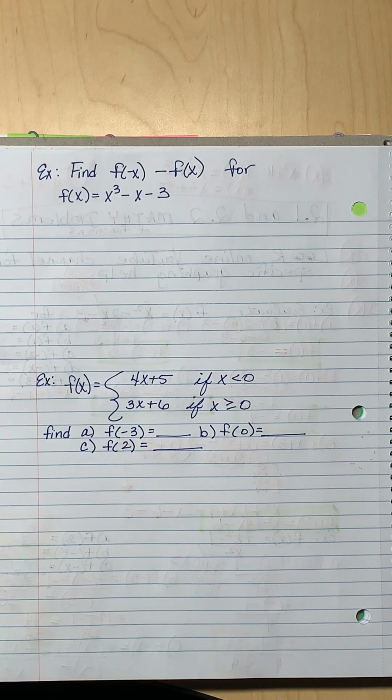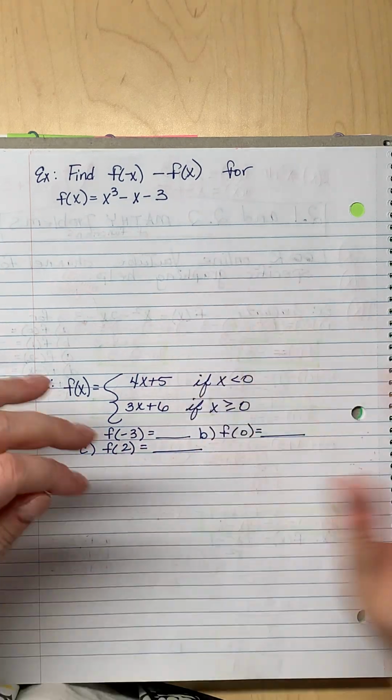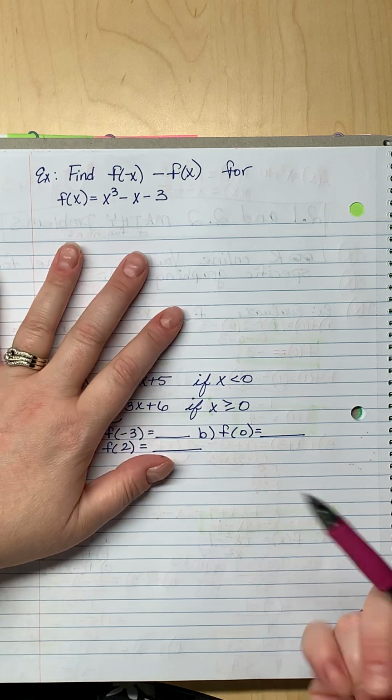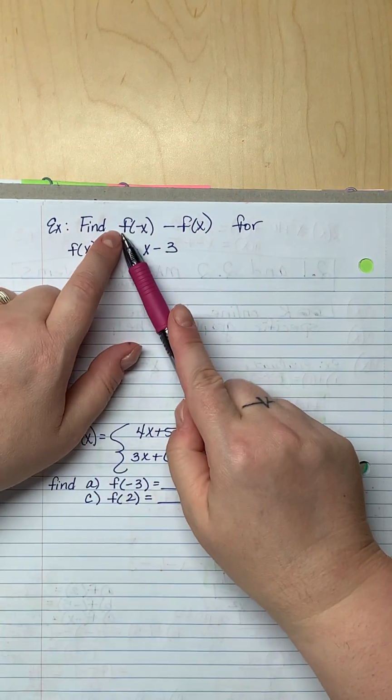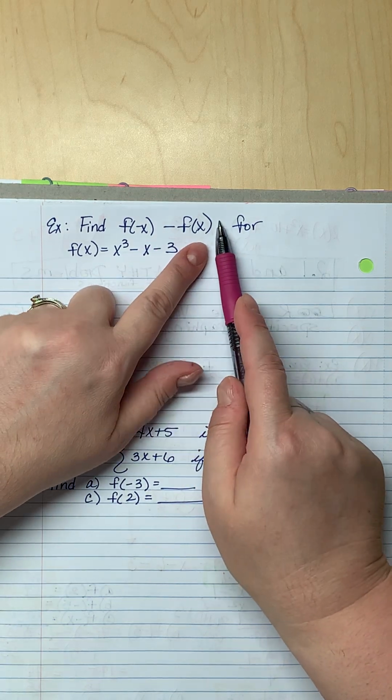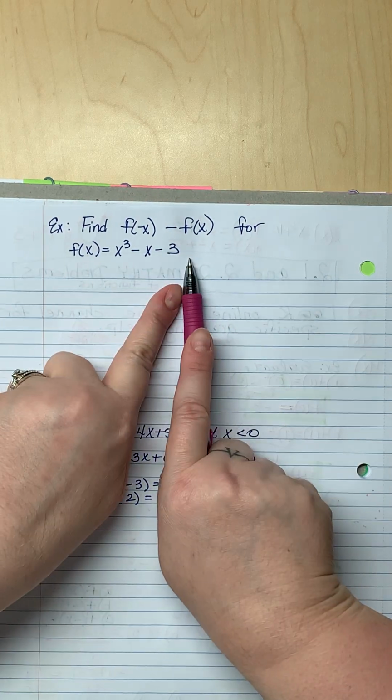Hey guys, the next one we're gonna do is still from 2.1. It's kind of awkward. It's gonna get you confused a little bit, so just get ready. It says find f(-x) - f(x).